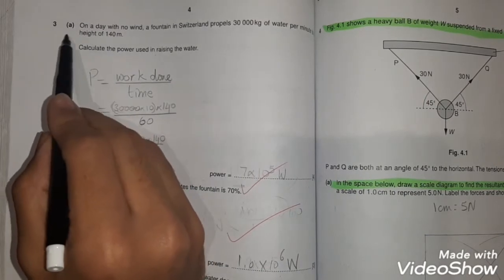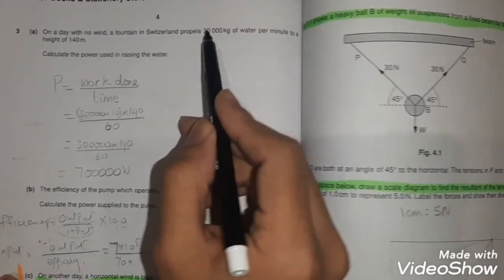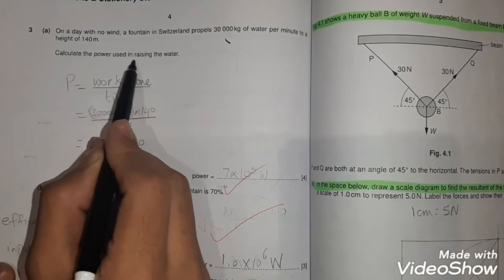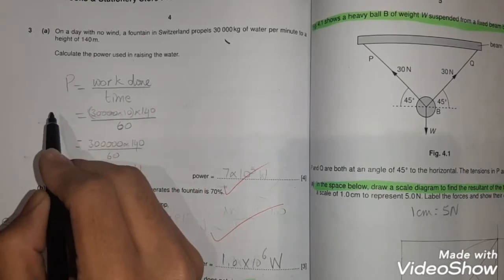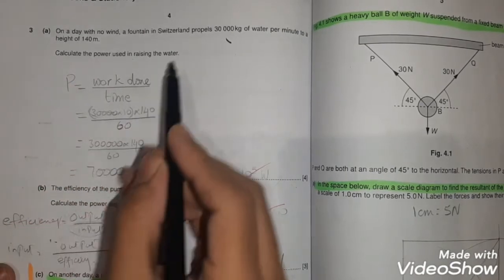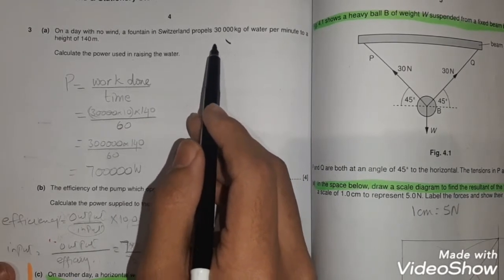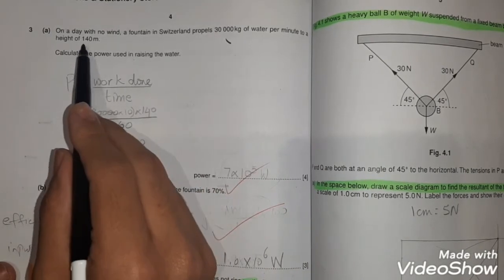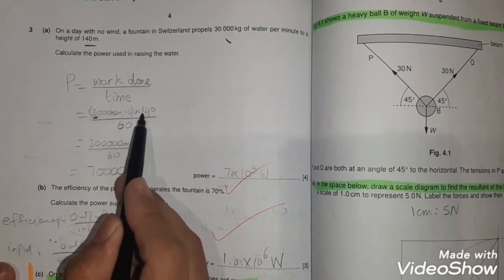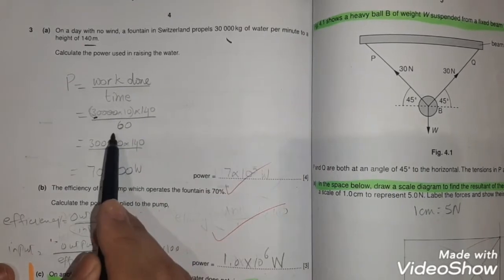Question 3A states on a day with no wind, the fountain in Switzerland propels 30,000 kg of water per minute to a height of 140 meters. Calculate the power used in raising the water. So first the formula of calculating the power is P is equal to work done divided by time. So the work done is 30,000 kg multiplied by the gravitational force multiplied by the height, which is 140. So we will write 30,000 multiplied by 10 multiplied by 140 divided by 1 minute. Per minute is 60 seconds, so divided by 60.